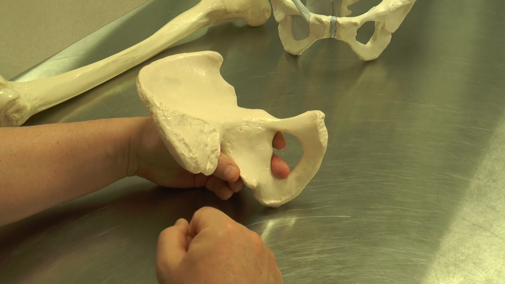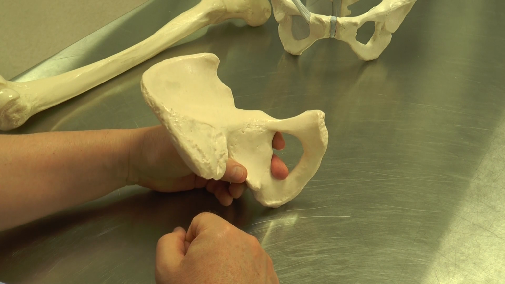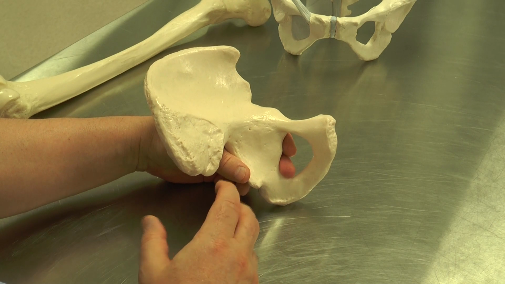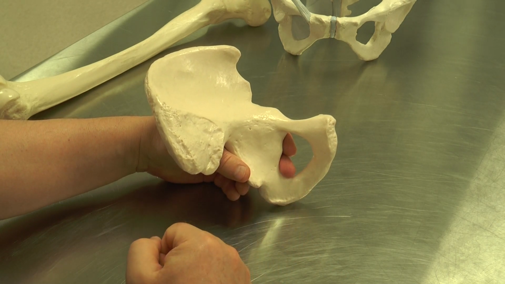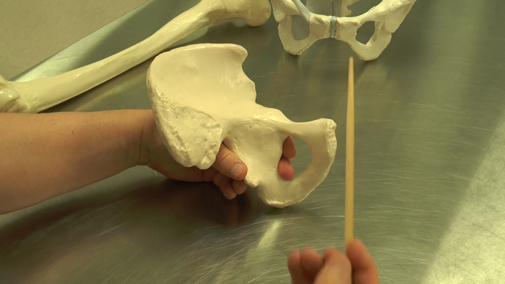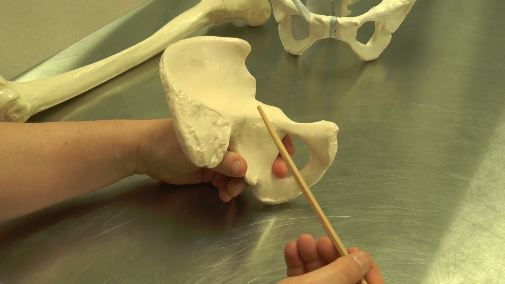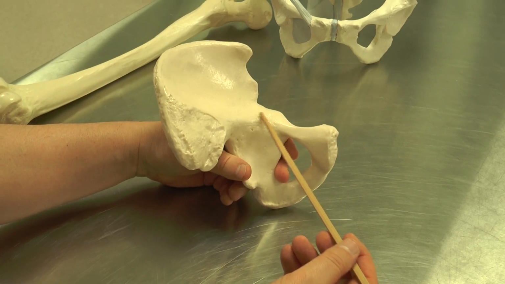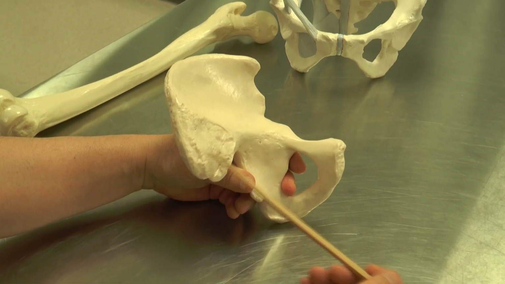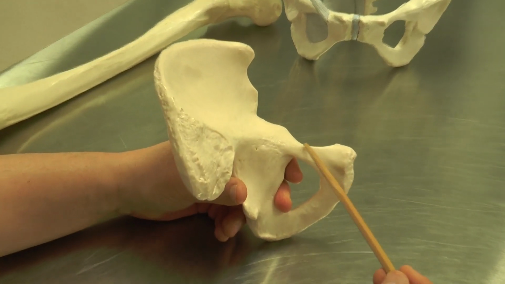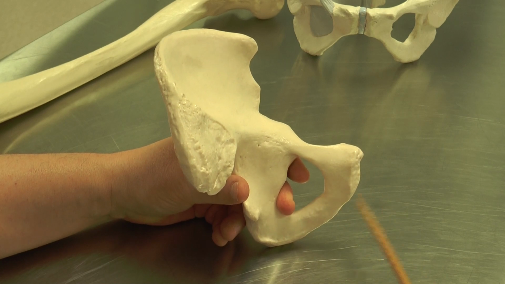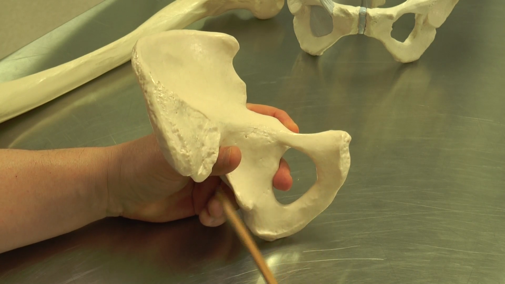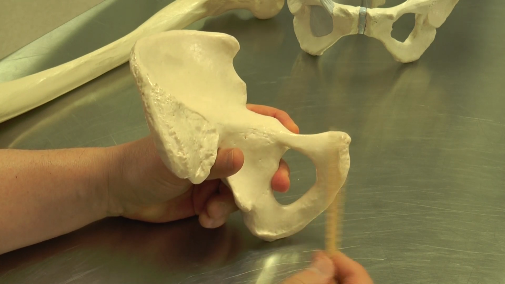The hip bone, the pelvic bone, basically has three parts: the ilium, the pubis, and the ischium. The ilium is the superior part, which fans out. The inferior, anterior part is the pubis, and the posterior inferior part here is the ischium. So: ilium, pubis, and ischium.